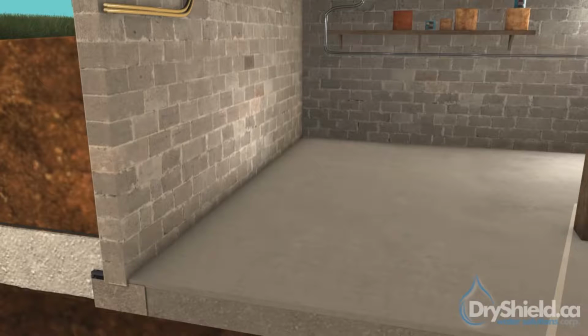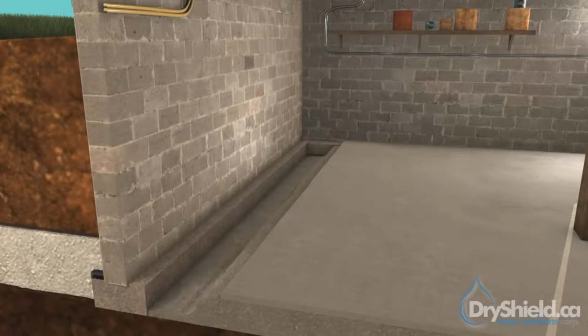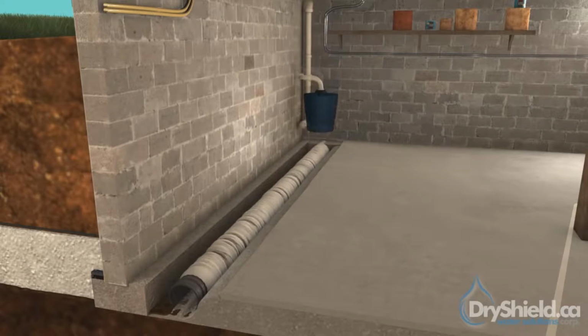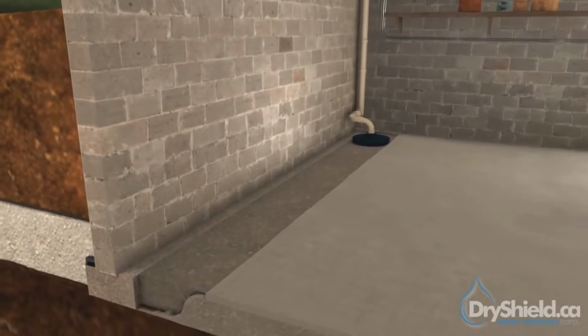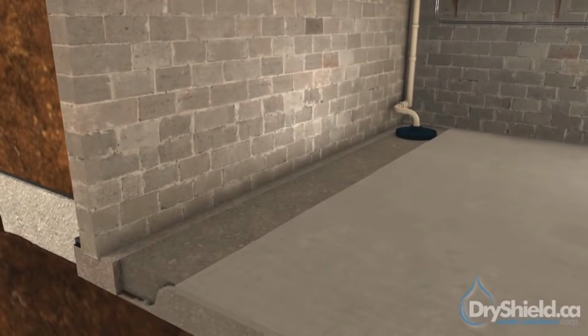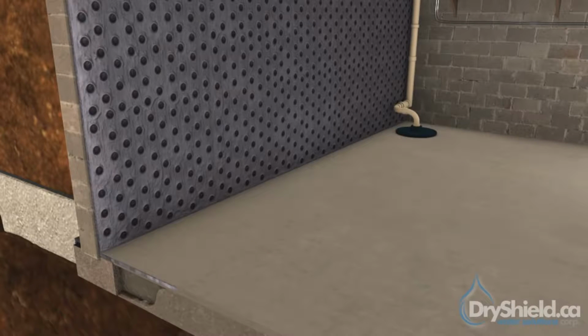The concrete is then broken 12 to 14 inches from the foundation wall. A trench is dug to expose the inside of the bottom footing. Weeping tiles are then installed and graded towards the sump pump. 3/4 inch clear gravel is installed over the weepers. A waterproof membrane is then installed over the weeping tile, extending to the top of the foundation wall. New concrete is poured over the system, flush with the existing slab.